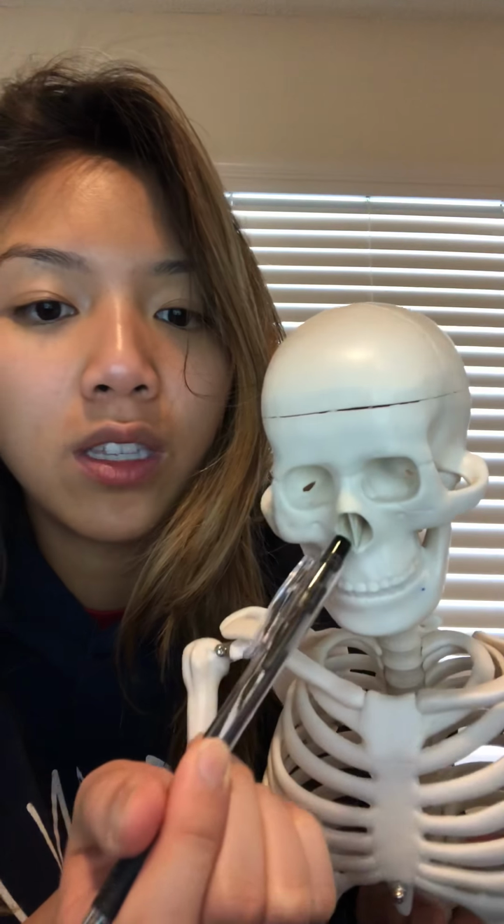And the inferior nasal concha. The inferior nasal concha is going to be just right above the vomer bone, but a little bit to the side. And it is considered a bony structure by itself, sitting on the nasal septum, and it separates the two nasal cavities. And the next one we're going to talk about is the mandible.